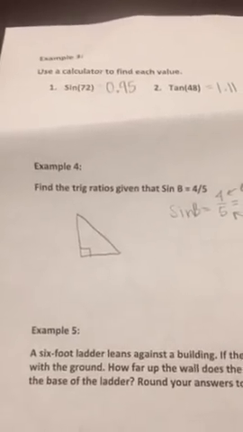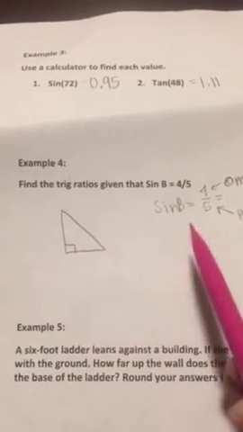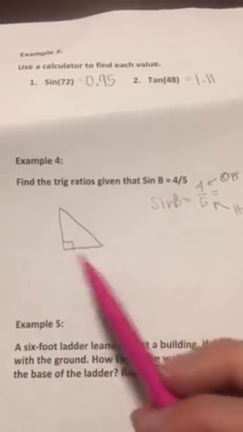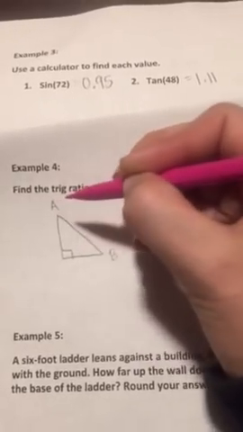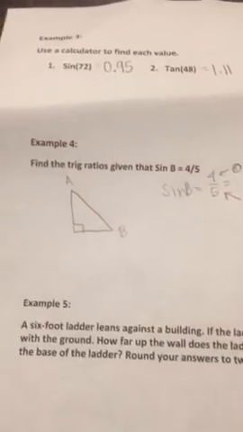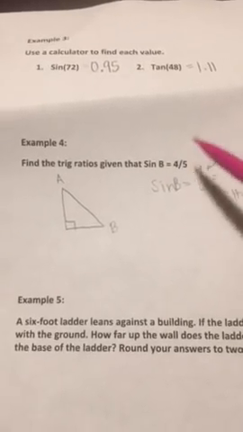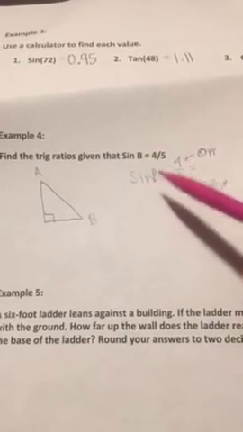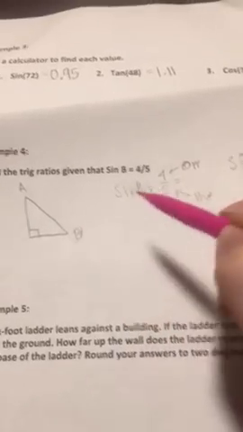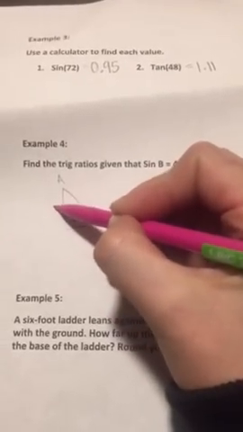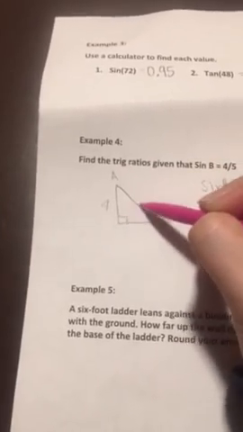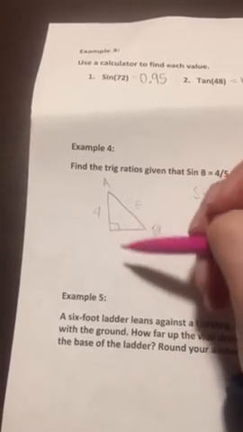So when I draw my triangle, I need to label the sides, but in order to do that, I need to know what angle we're going off of. You can choose. I'm just going to label this side B. And I'll label this one A. Okay. So, if I know that sine B is equal to 4/5, that means the opposite has to be a 4. Hypotenuse has to be a 5. And then I'm missing that side of my triangle.